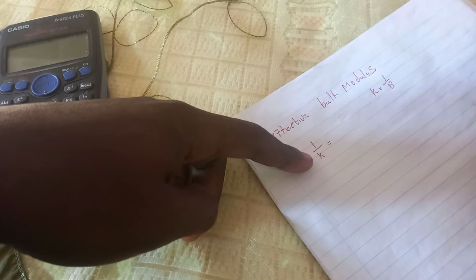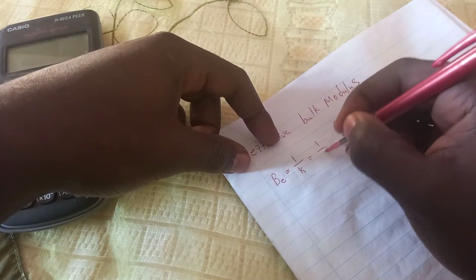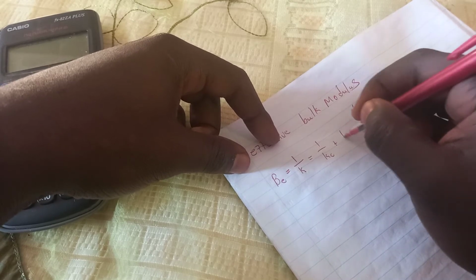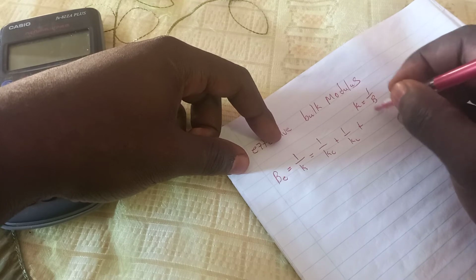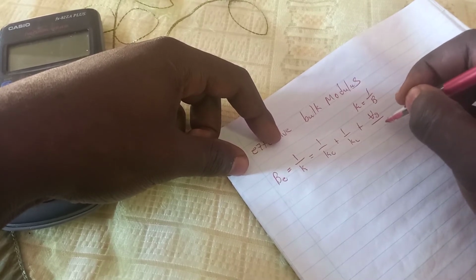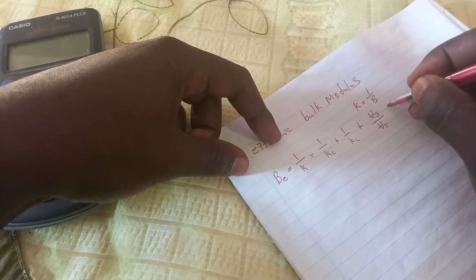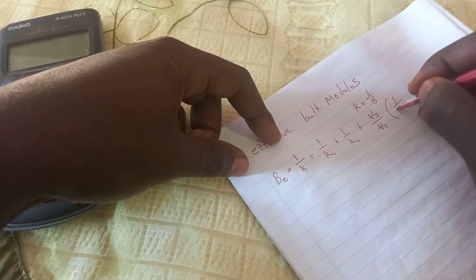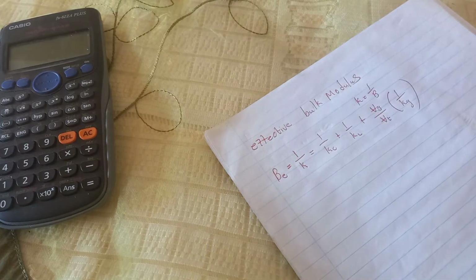So this can also be determined by 1 over Kc plus 1 over Kl plus Vg over Vt, into 1 over Kg. So that is the effective bulk modulus.